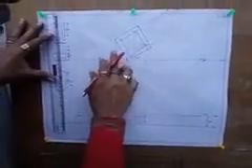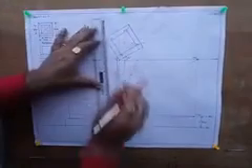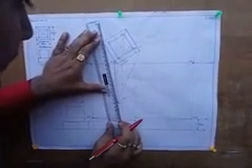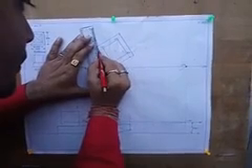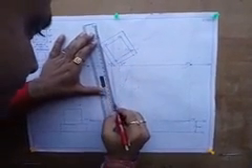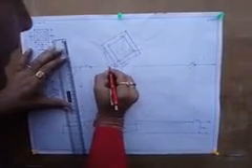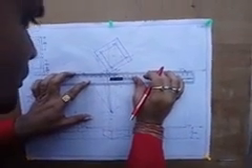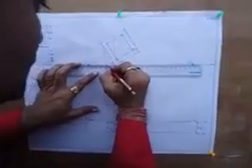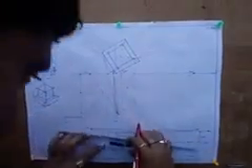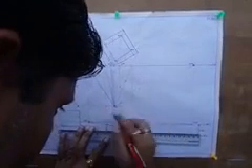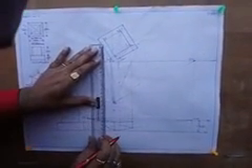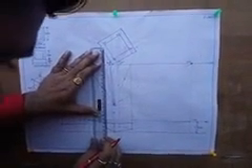Okay, for the 2 2 dash, join the line from the transferred point, and from where it intersects the picture plane, draw the line.